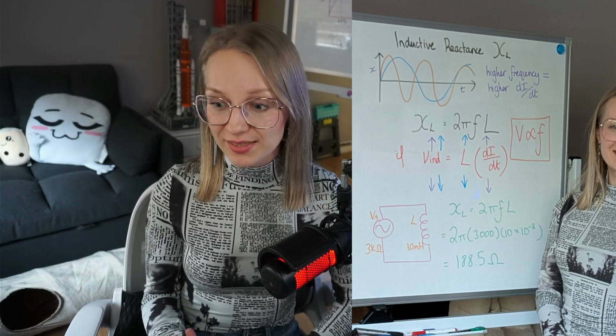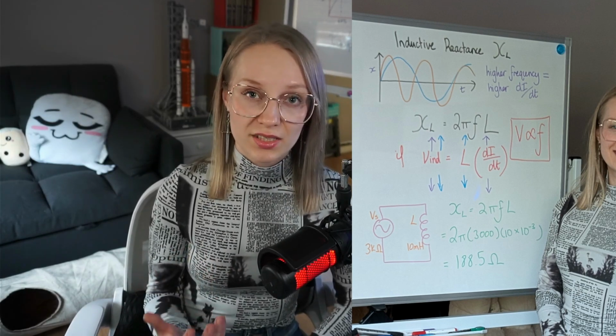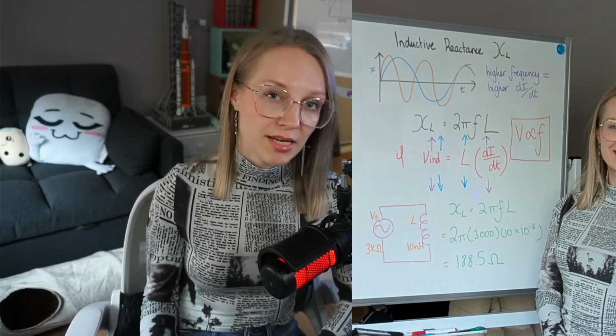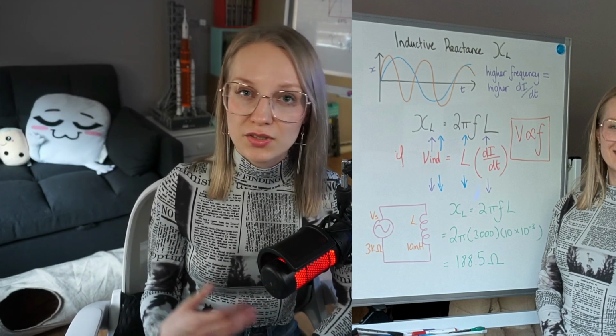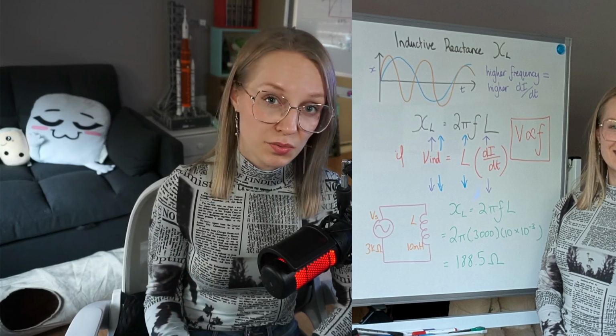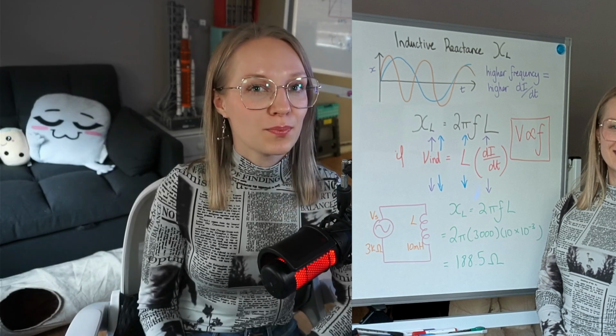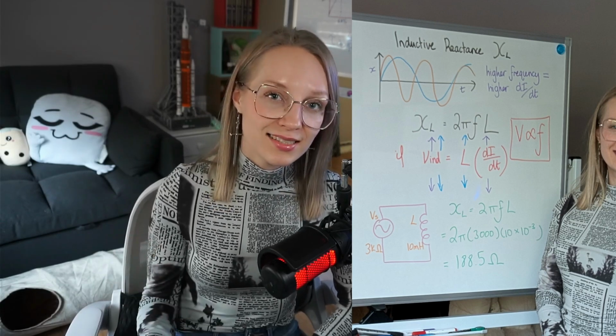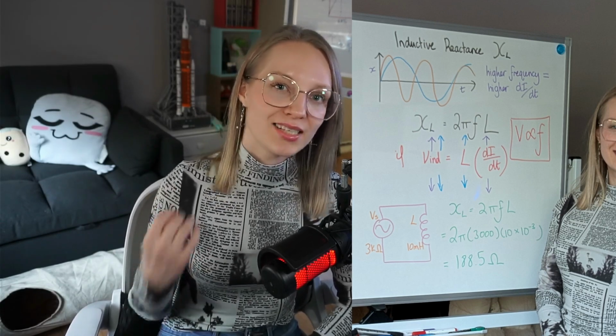Here is a little mathematical example of how we would use it. Let's say in our AC circuit, we set the source to 3000 Hertz. The inductor is 10 millihenries. By subbing in our values, 2 times pi times the frequency, which is 3000, times the inductance, which is 10 times 10 to the minus 3, we get an answer of 188.5 ohms. Reactance is the same unit as resistance.